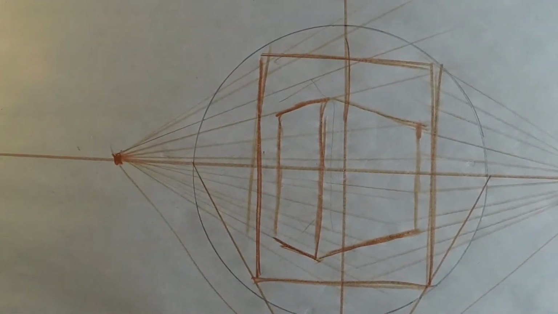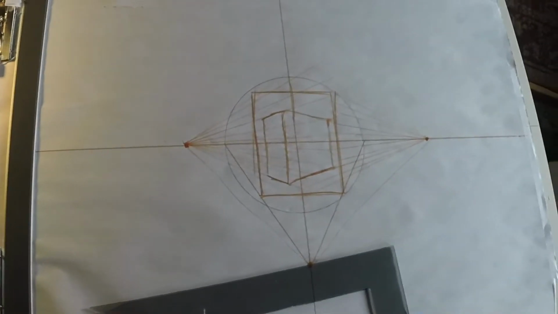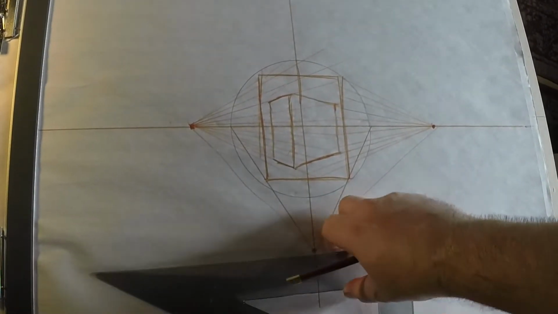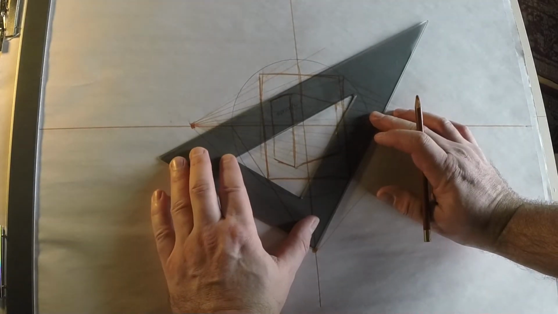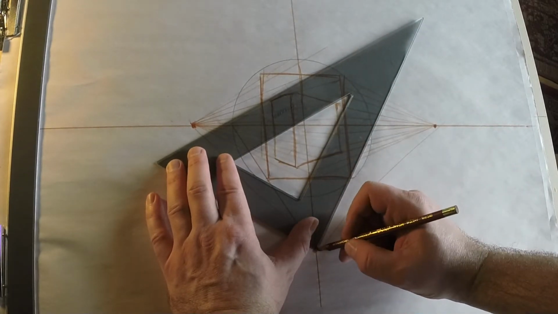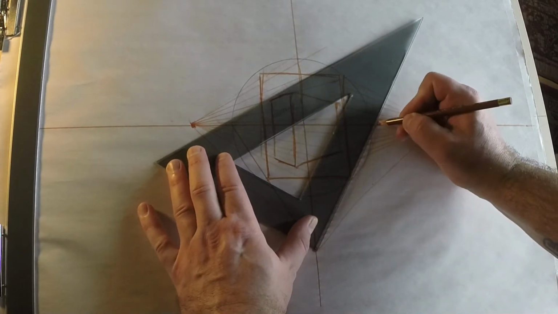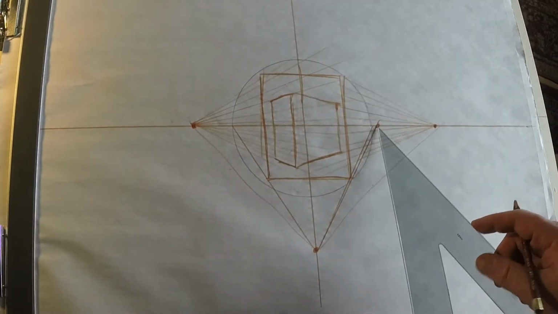Another thing about two-point perspective, like I said, the different vanishing points are always 90 degrees from each other. What if there's another box near this thing and it's a little tilted? So here's one vanishing point. You can see that.